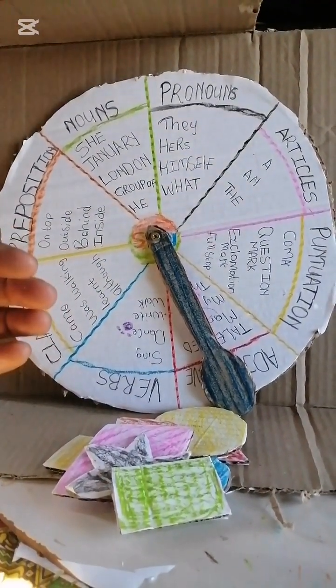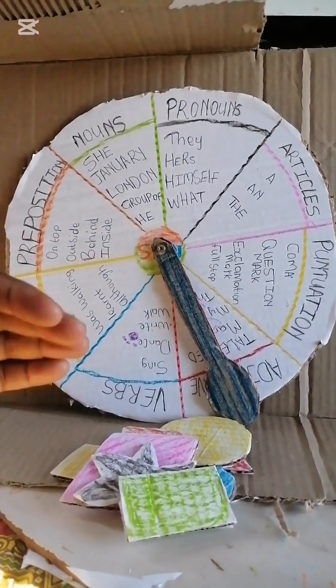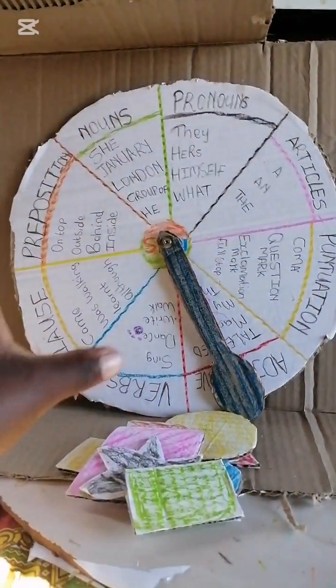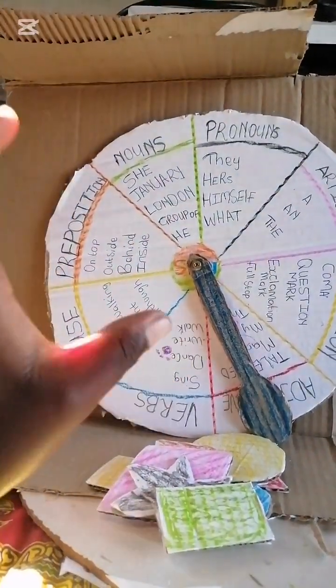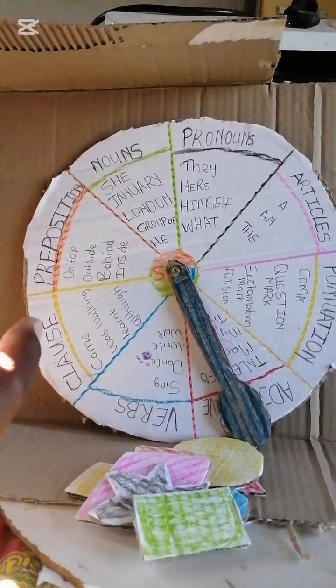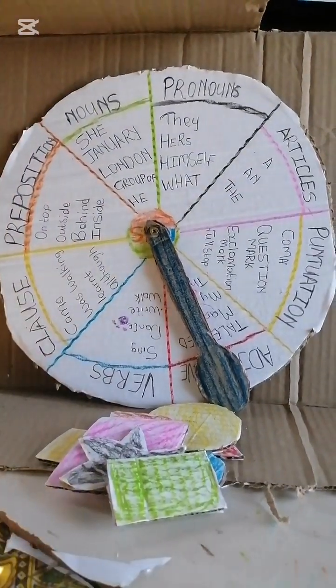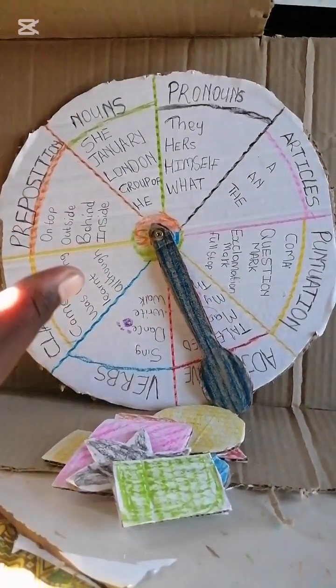It is economically efficient, and it doesn't harm the children. It is safe for them to use in their daily lives, and it will help them engage with different kinds of colors and be able to spell.